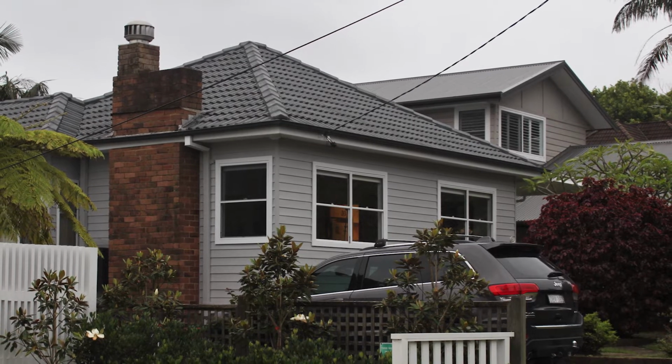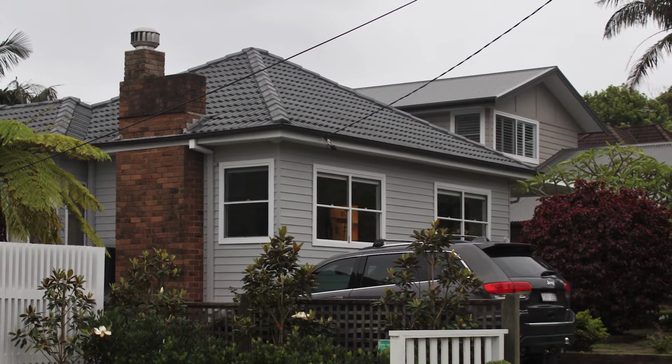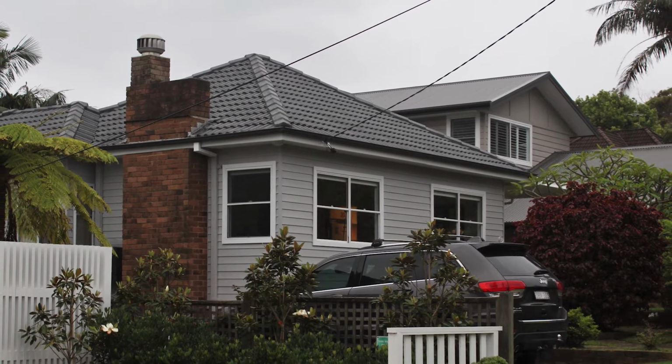These are single-storey houses based on a design in California, which has a similar climate to parts of Australia.